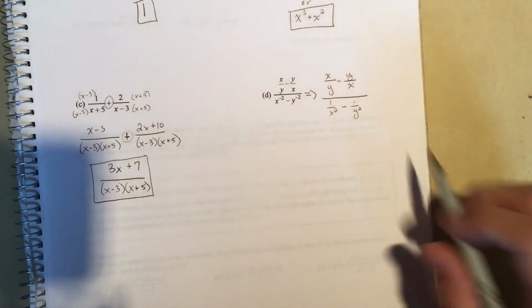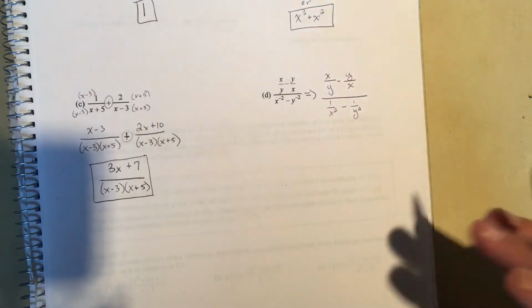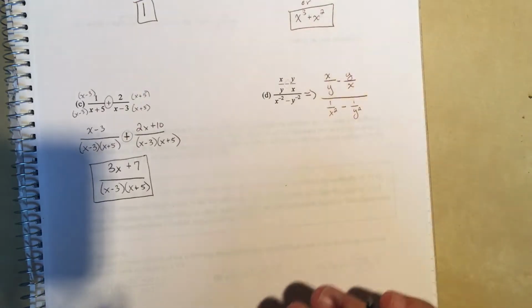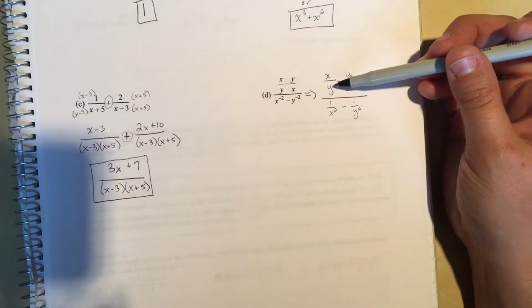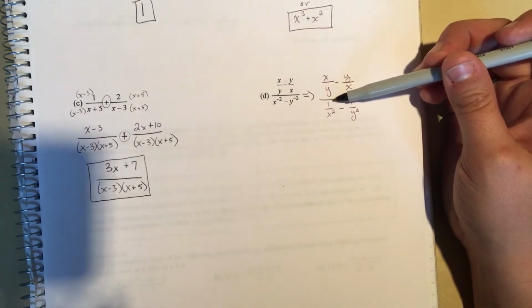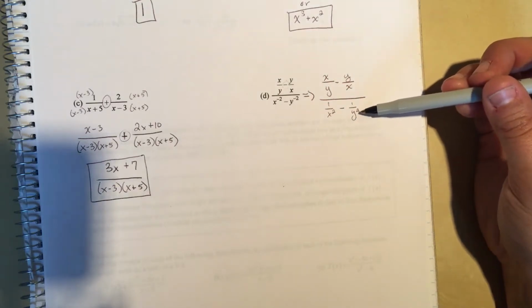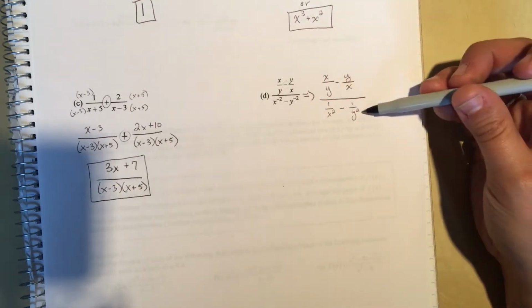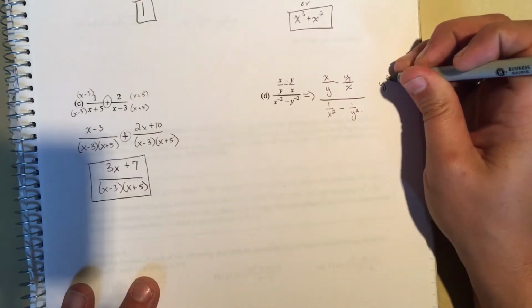But we're looking for something that's going to cancel out the denominators, okay? So one term that will cancel out all of the denominators at once. If I look at this one, I notice I have 1 over y. If I look at this one, I notice I have y squared. My largest exponent between the two is the squared. So I'm going to multiply the top and the bottom by y squared.